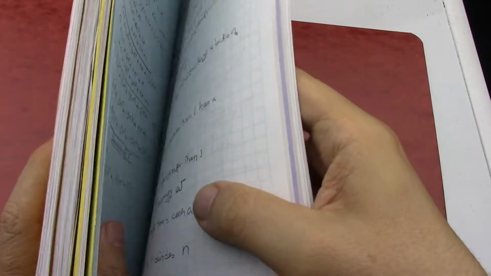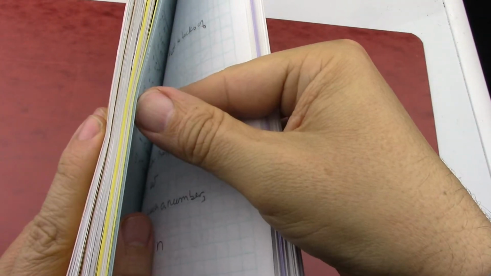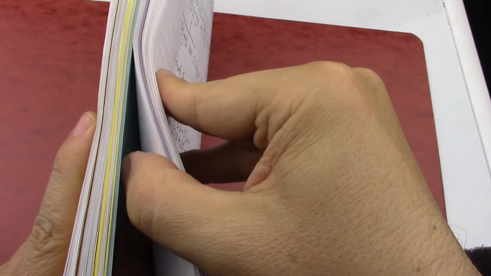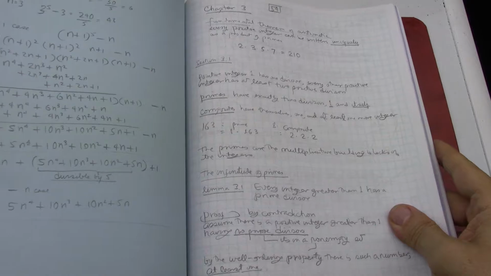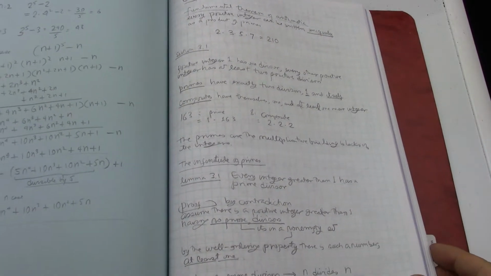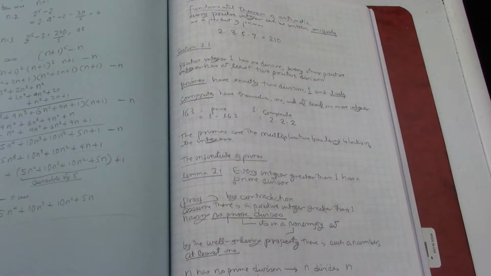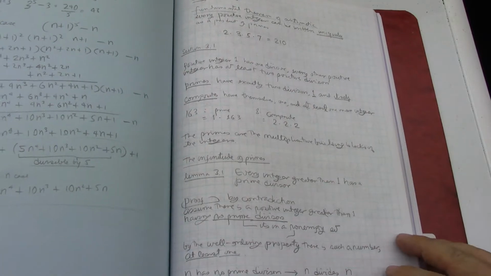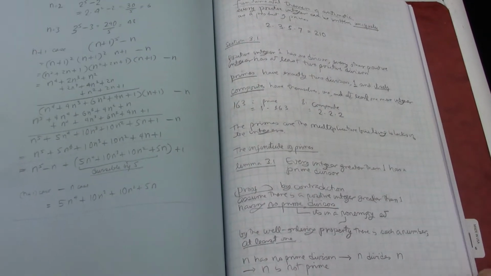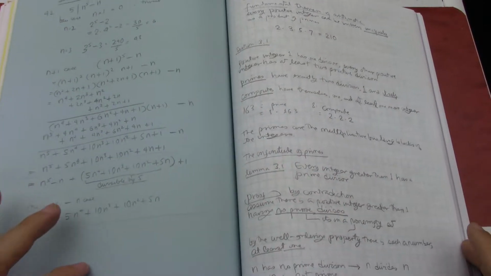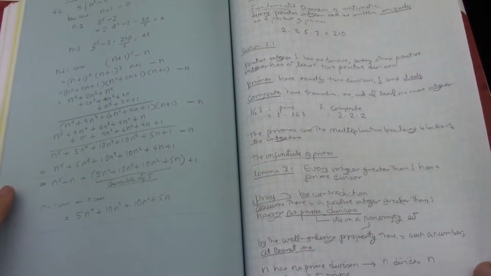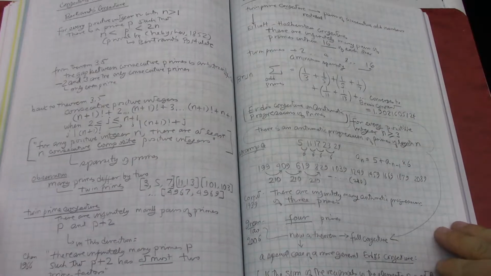Look at that. This is what I showed to the test, and this is how much I've done in a month. I feel very happy with the outcome for number theory, because, you know, no pain, no gain. So I really put it in. I forget if in the last video I showed some of the chapter 3 notes already in the notebook, but here are the complete chapter 3 notes.